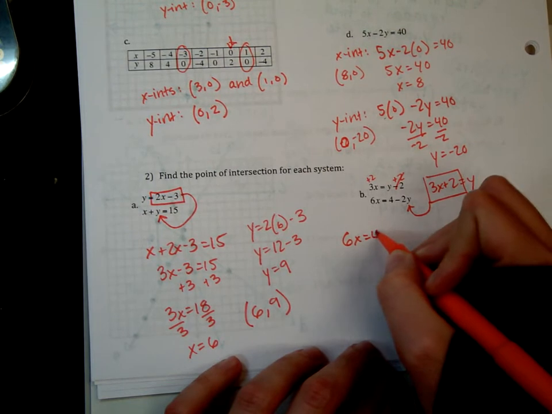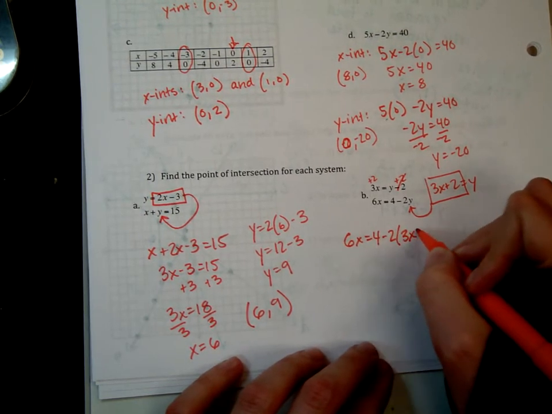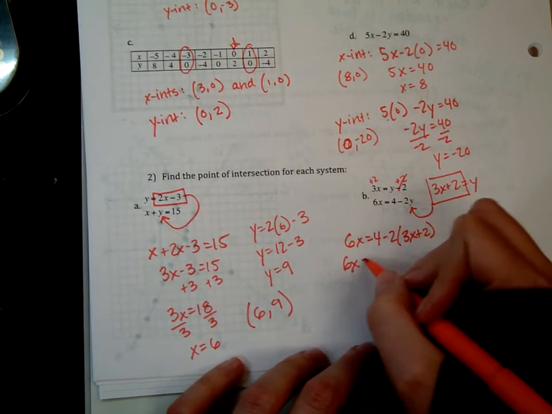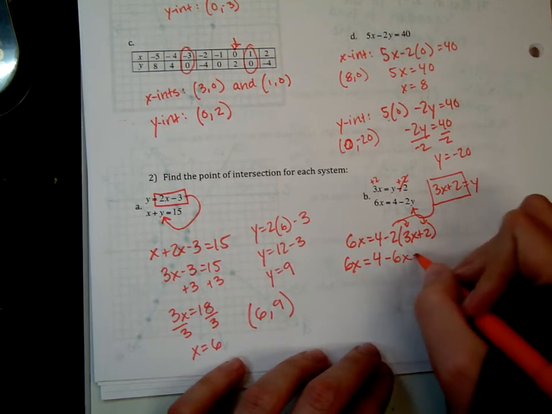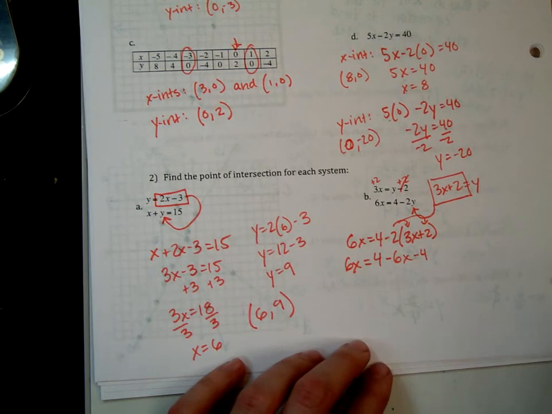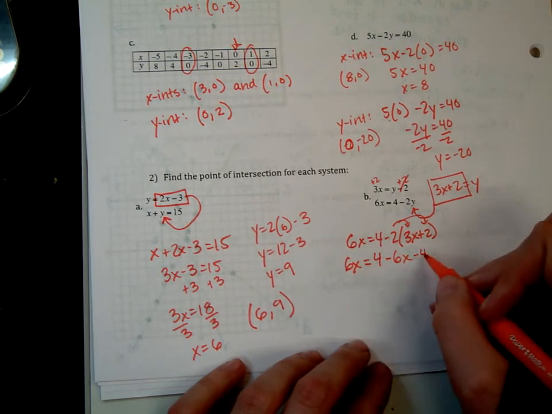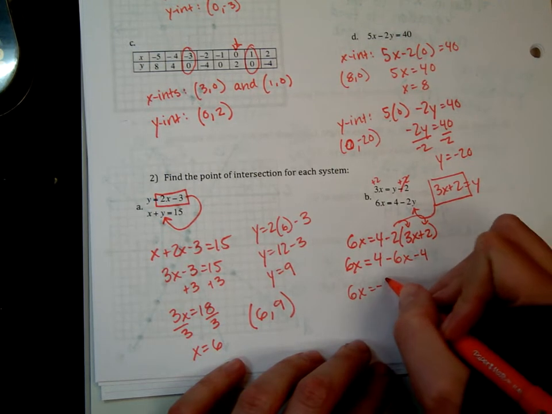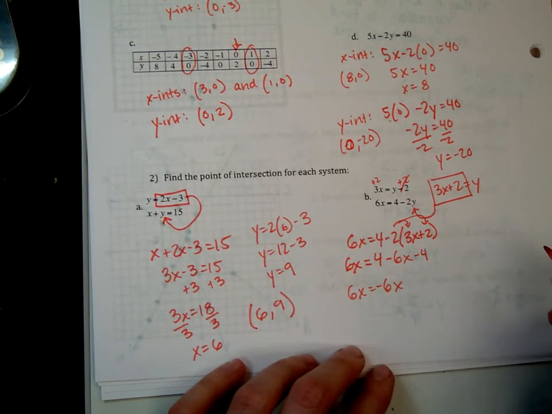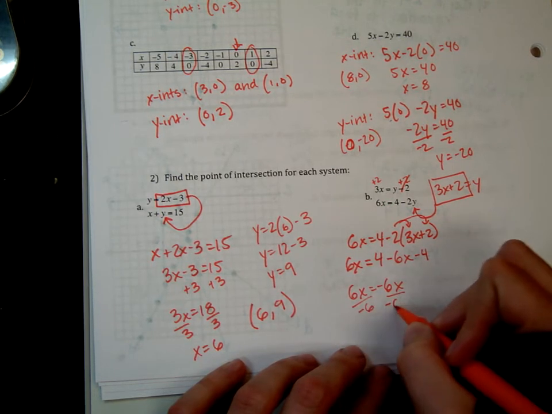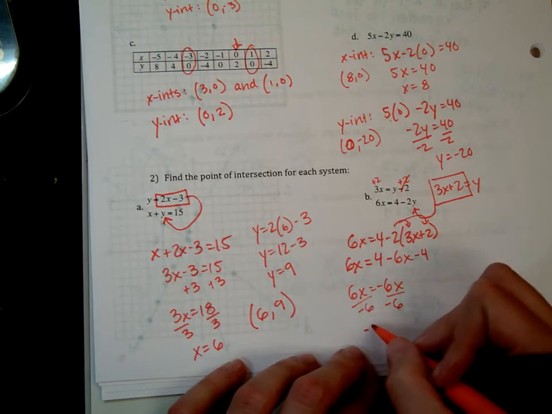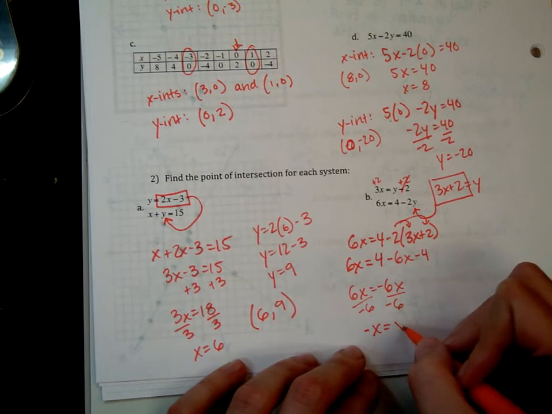So 6x equals 4 minus 2 times 3x plus 2. So we simplify, distribute the -2. We get -6x minus 4. And then, let's see, 4 and -4 makes a 0. So 6x equals -6x. And then I divide by -6 on both sides. And I get that -x equals x.